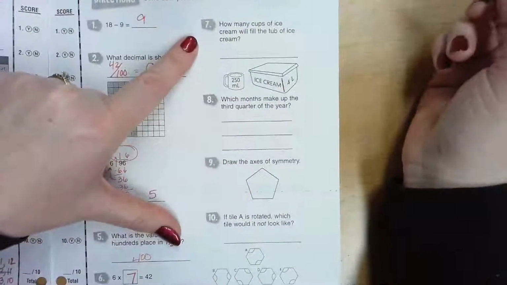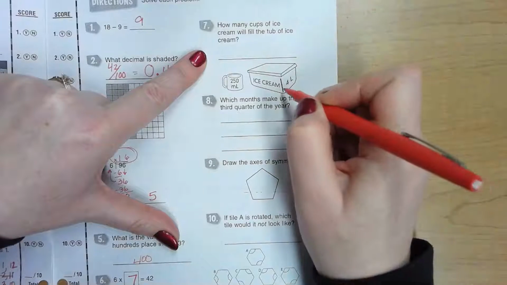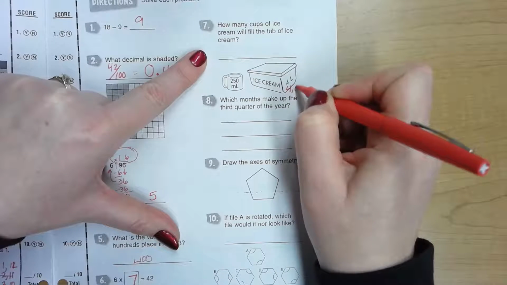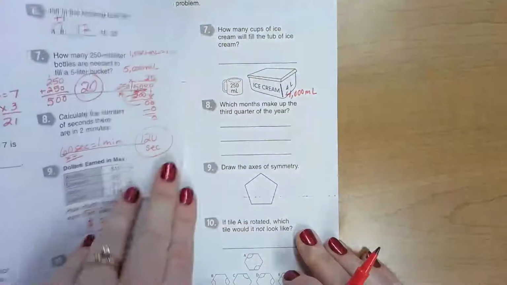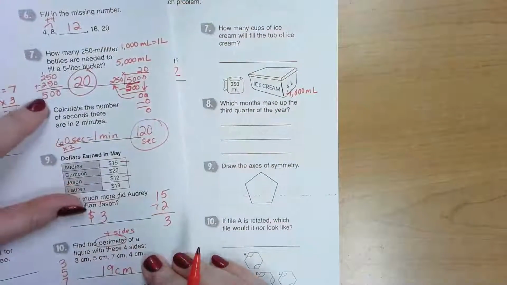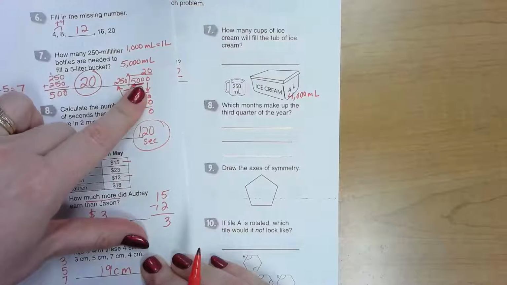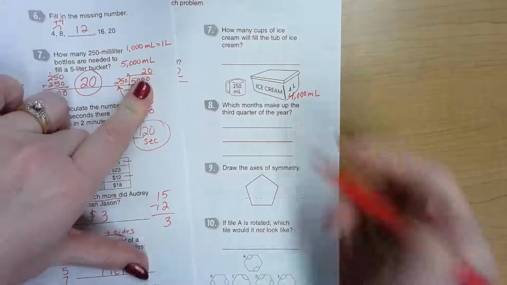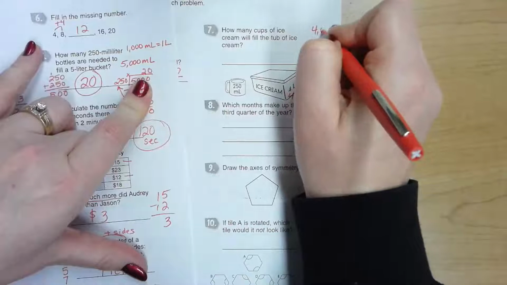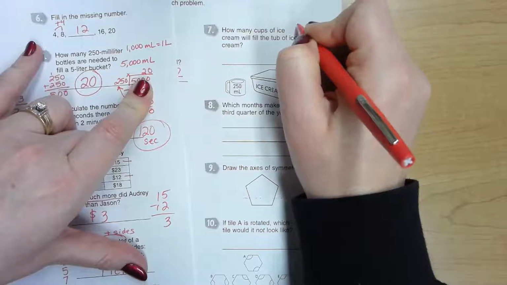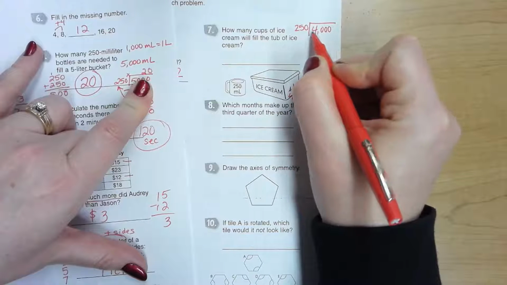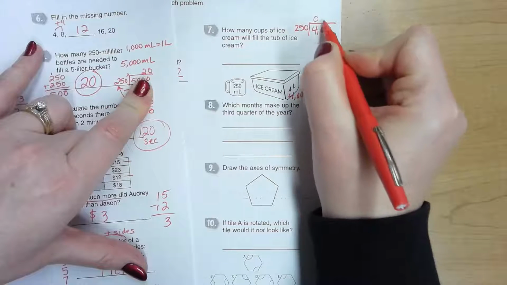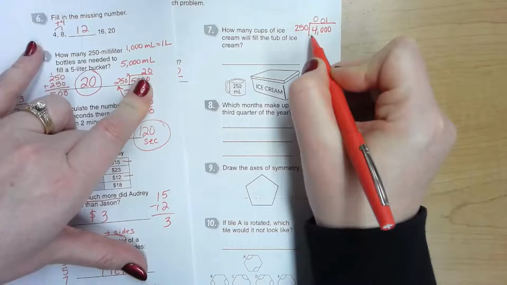6 times something is 42. 6 times 7. Number 7, how many cups of ice cream will fill the tub of ice cream? Well, 4 liters, remember, is going to be 4,000 milliliters. So previously on this first page, we said how many 250s get us up to the 5,000? Well, that was 20. Now we have 4,000. So we want to take that divided by 250.